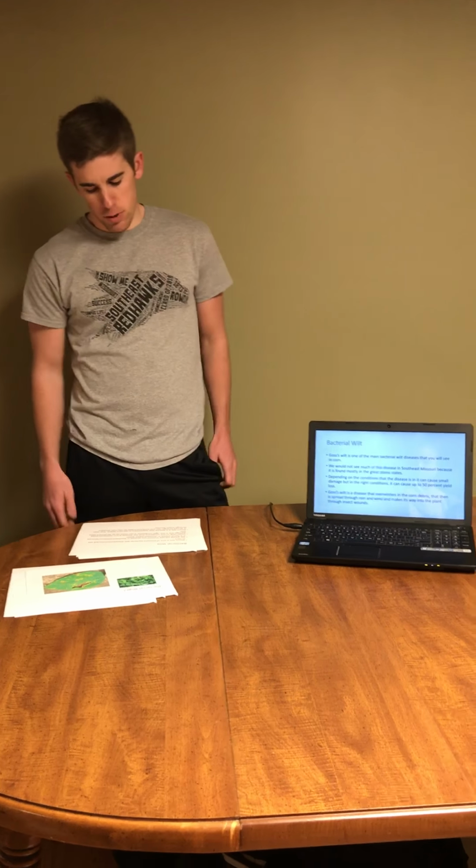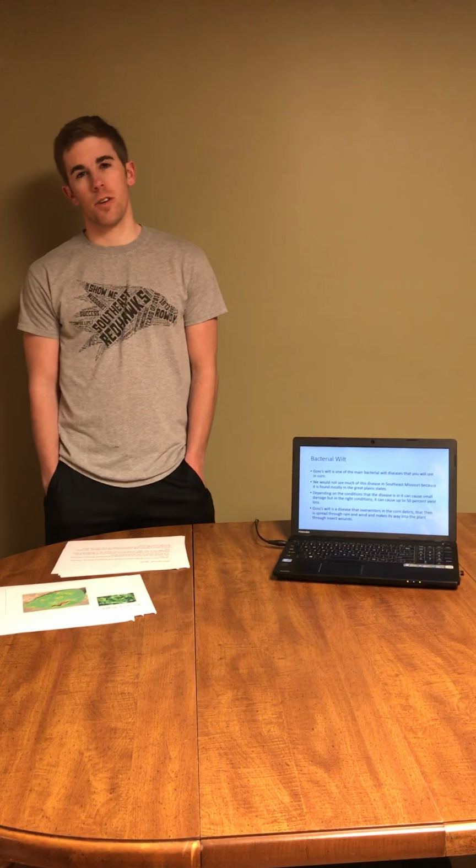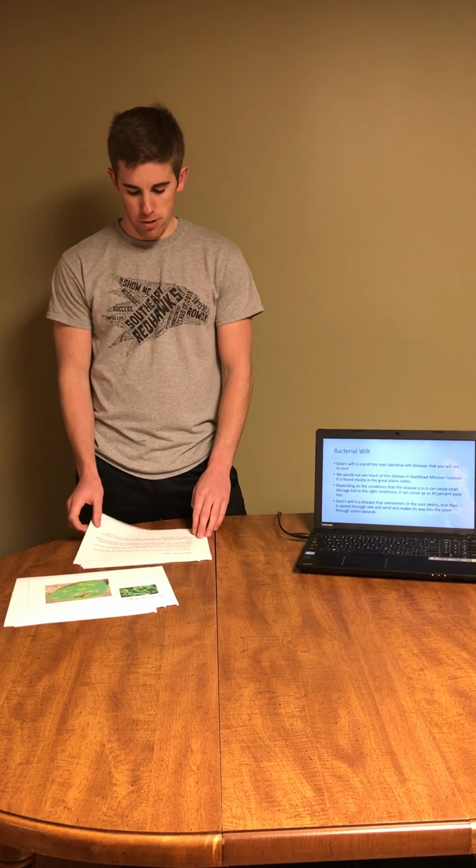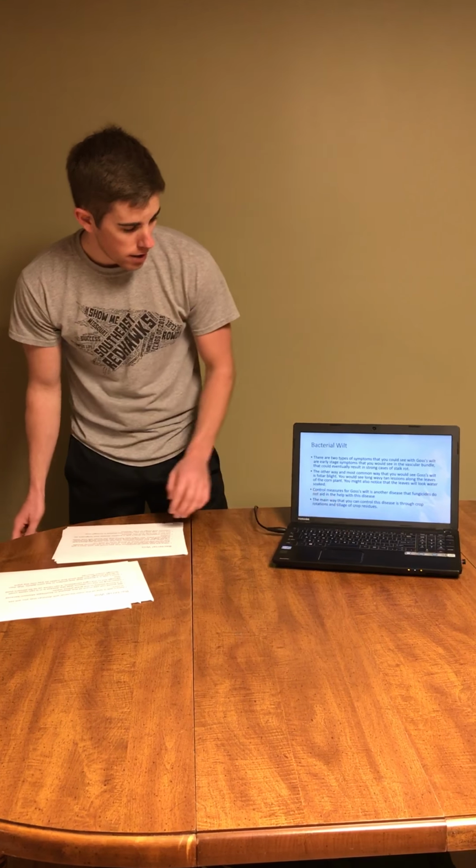Goss's wilt is much like most other diseases. It can overwinter in the corn debris from the previous year and then spread through the wind and rain. But it can make its way into the plant through insect wounds. So another way you could combat that is to also use an insecticide, so you wouldn't have the insect wounds on your corn plants.